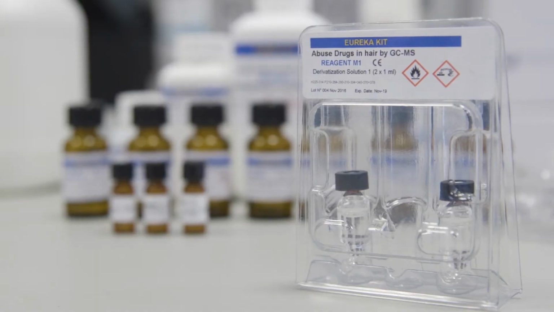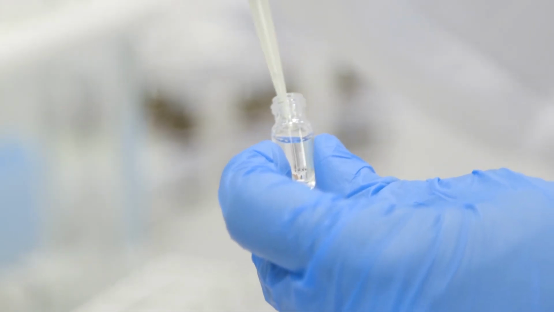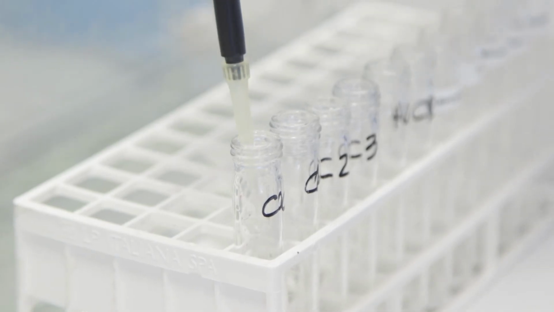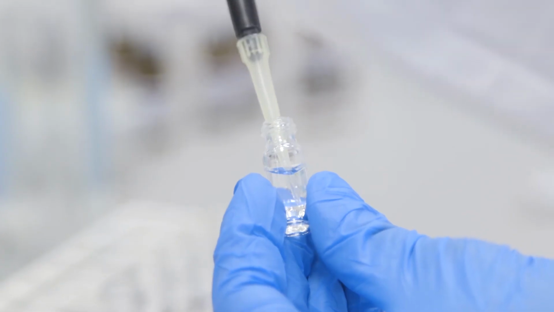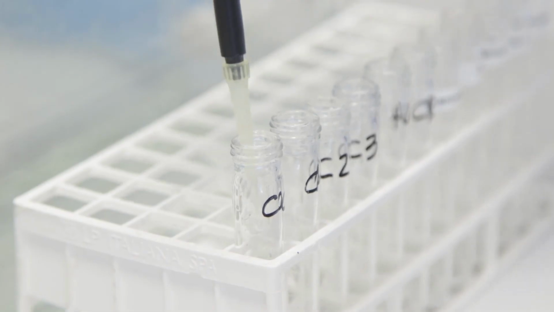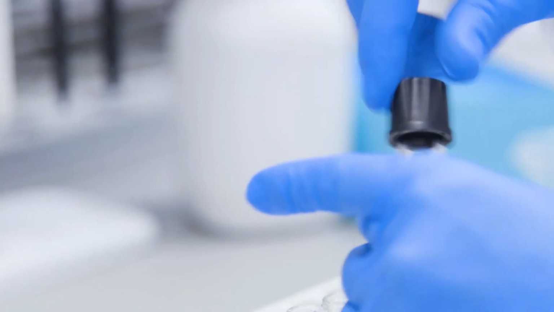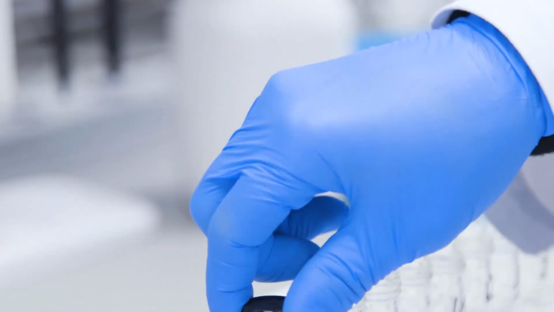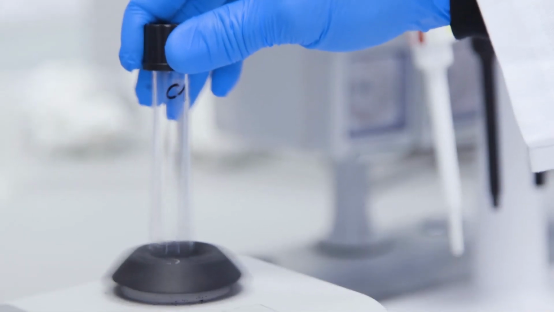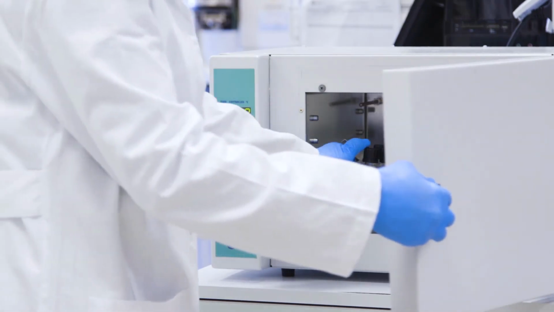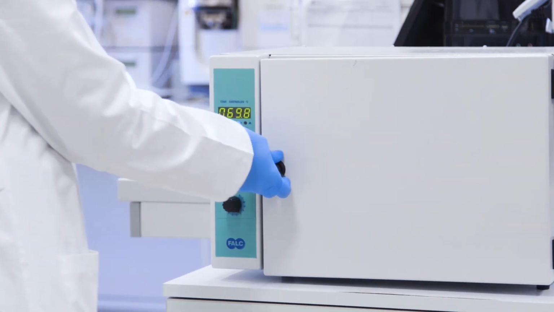At this point, add 25 microliters of reagent M1, derivatization solution 1, plus 25 microliters of reagent M2, derivatization solution 2. Close the tube tightly with a cap and vortex for 20 seconds. Then put in an oven at 70 degrees Celsius for 20 minutes.